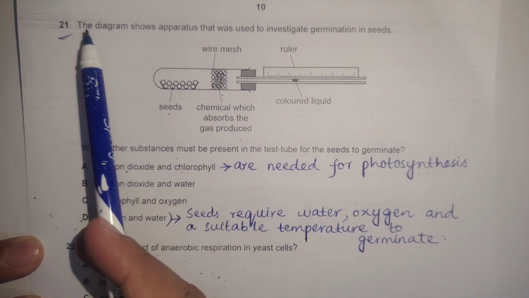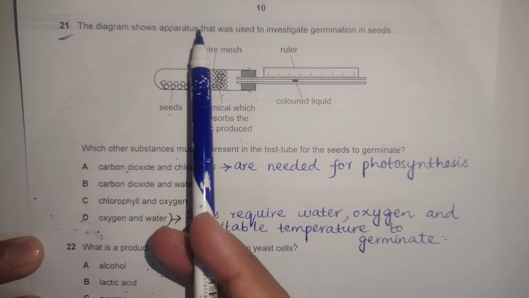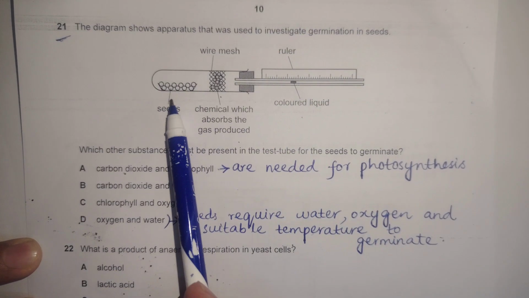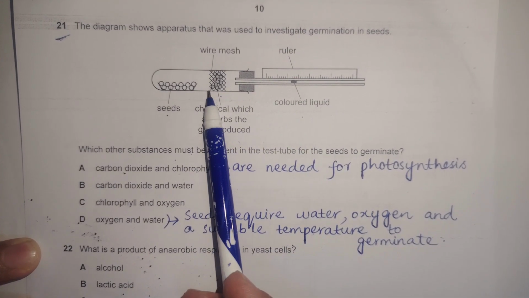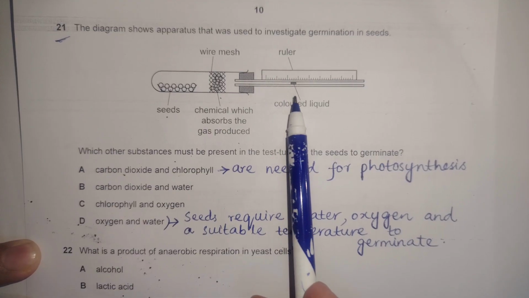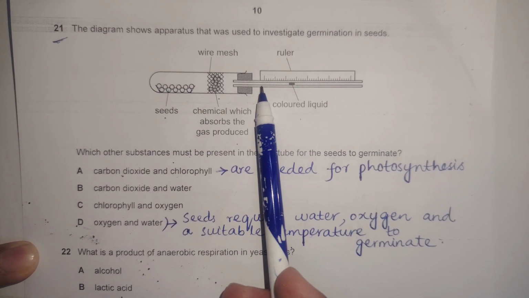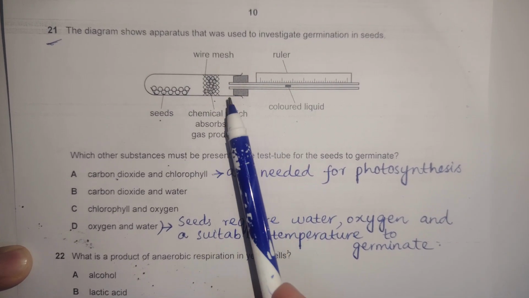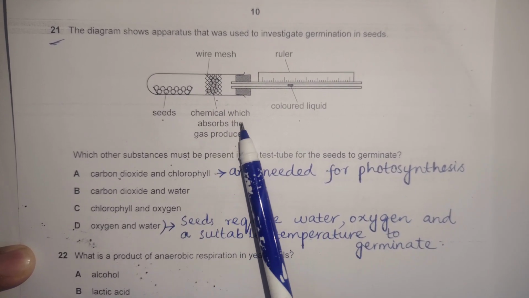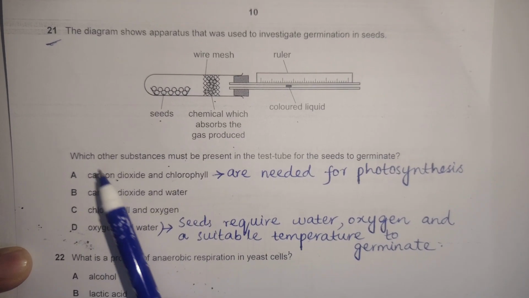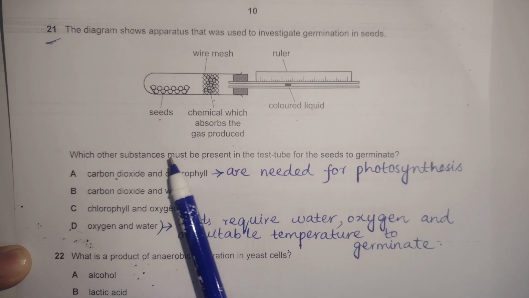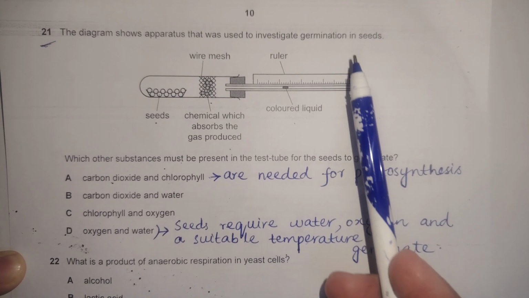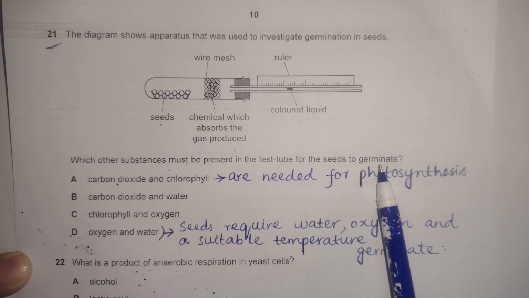The question says the diagram shows an apparatus that was used to investigate germination in seeds. We have got this apparatus in which we have got a test tube, a colored liquid, and a ruler attached to it. In the test tube we have got seeds, wire mesh, and a chemical which absorbs the gas produced. The question is, which other substances must be present in the test tube for the seeds to germinate?